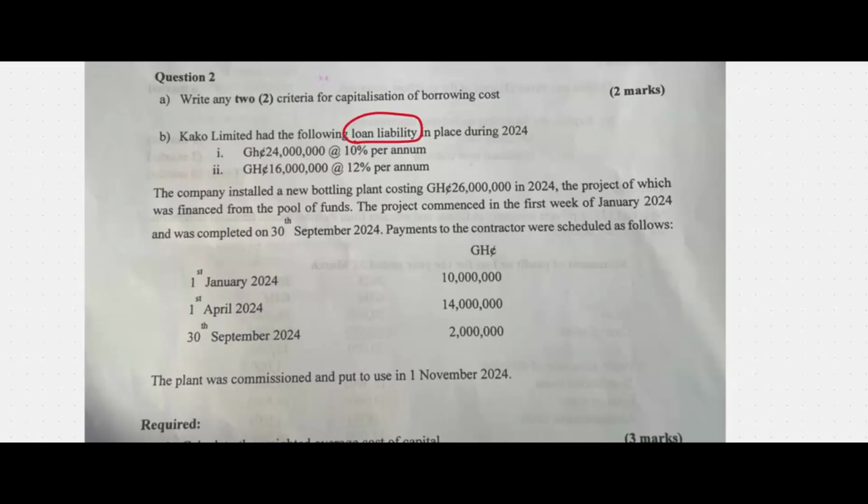Loan liability, where do they borrow the money from? Class, I'm asking a question. I want to see that you guys are following. Loan liability, where does the company borrow the money from? Okay, let me say it myself. You borrowed it from banks. Banks give loans, and it's a liability because you have to pay back.